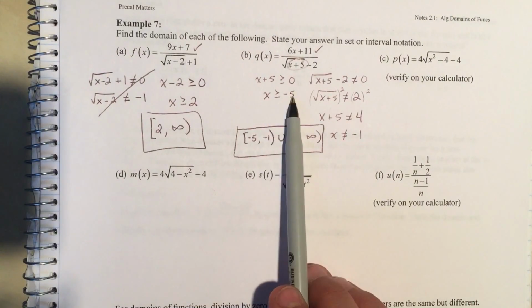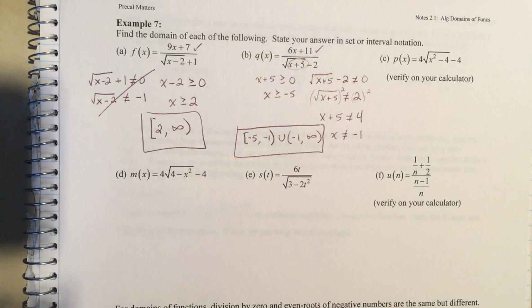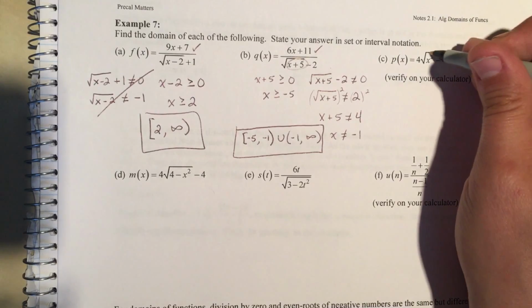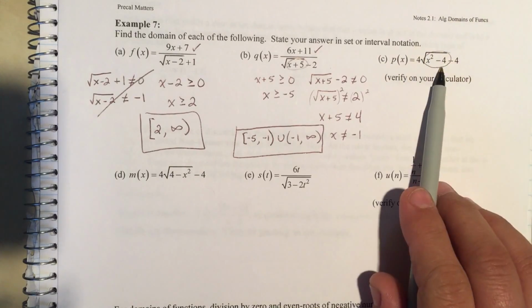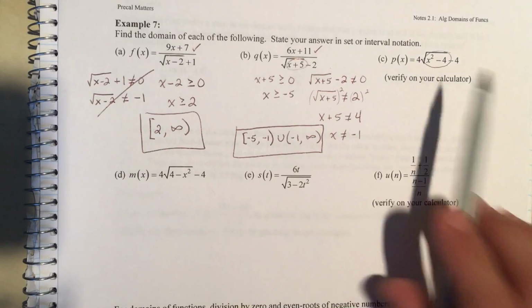So it's got to be greater than or equal to -5, but it cannot be -1. Okay. Taking a look at C. In C, we don't have to deal with a fraction, but we do have to deal with the square root, right? So we cannot have something be less than 0 under the square root.